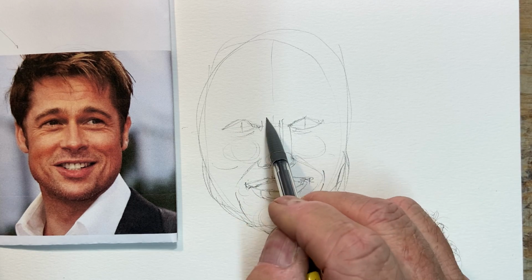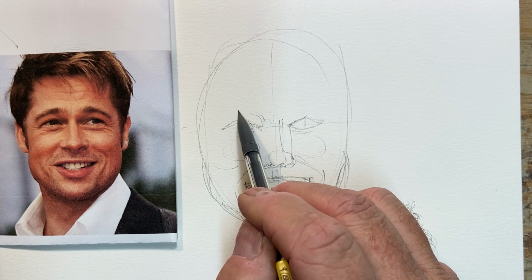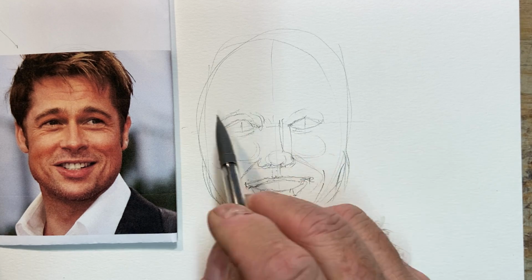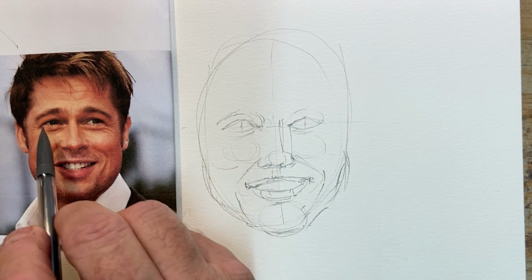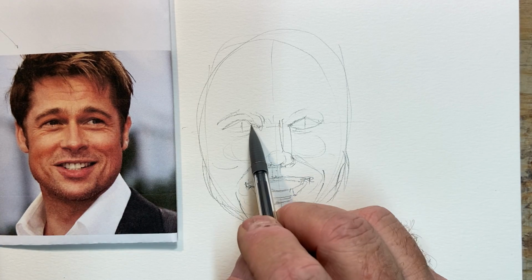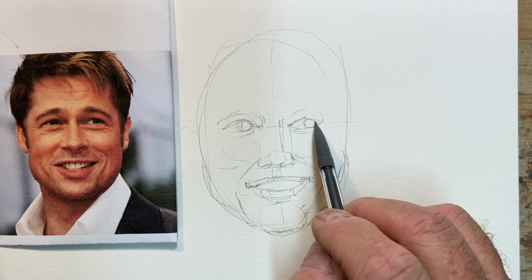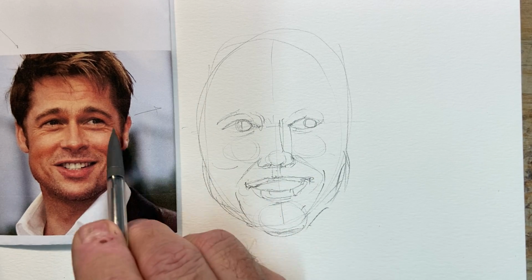And then he's got these eyelids. There's the eyelids here. Oh, what's interesting too, when you look at the eyeballs themselves, they give direction. So he's looking this direction. He's looking this way. See that?